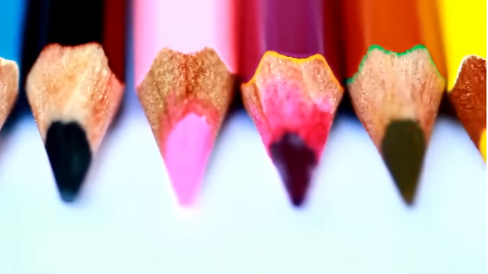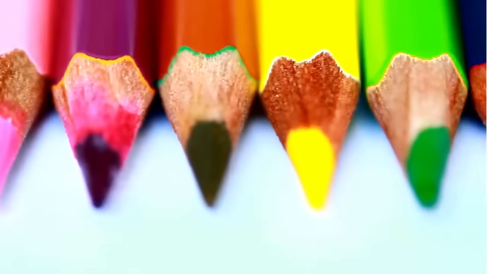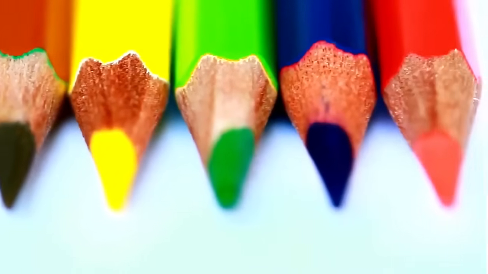Colors with joyful sound. Let's all sing it loud and true. Red, orange, yellow, green, blue, purple too.